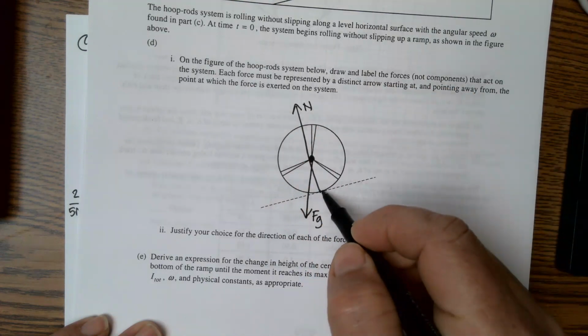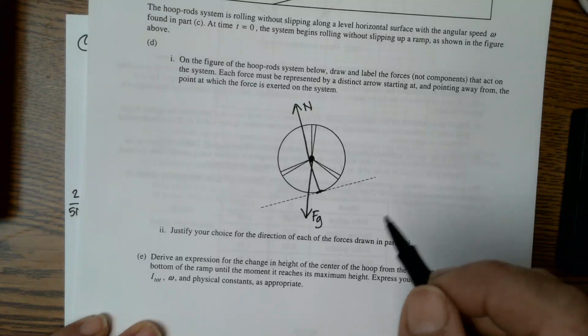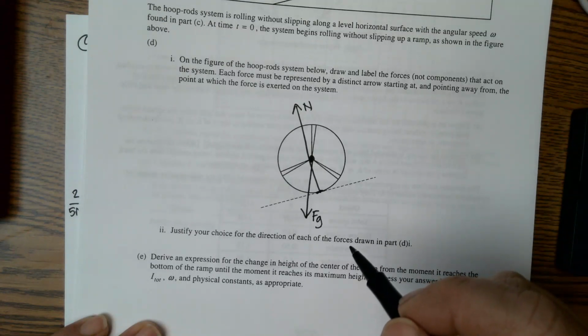I draw that there because it comes up. Remember, it's perpendicular. It acts at the surface. Now, there is a frictional force. That's why we roll. Okay, but which way is that frictional force going?